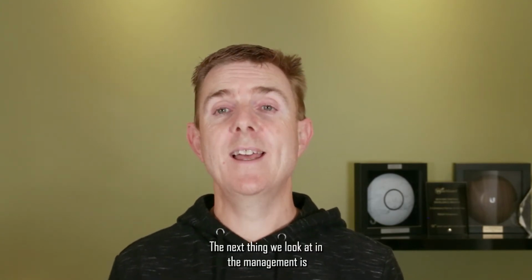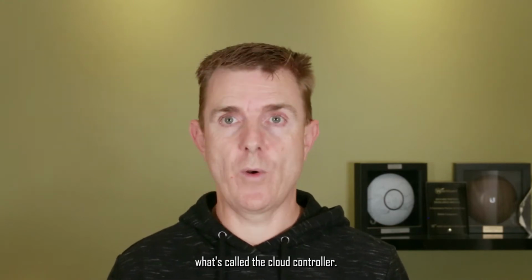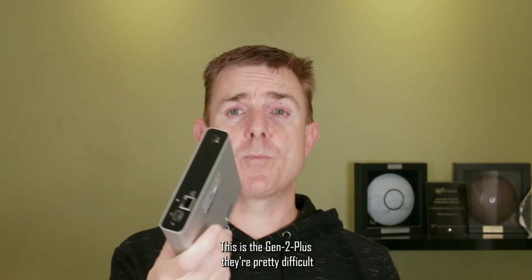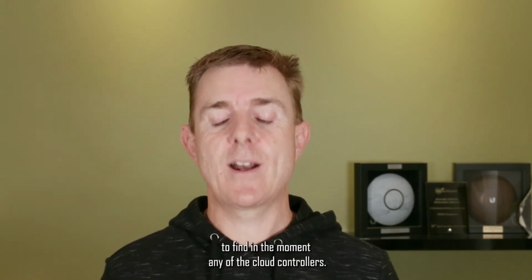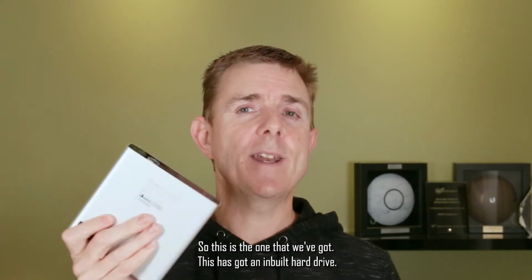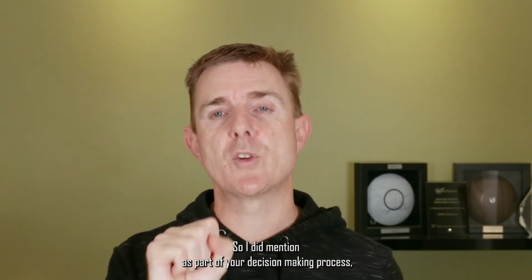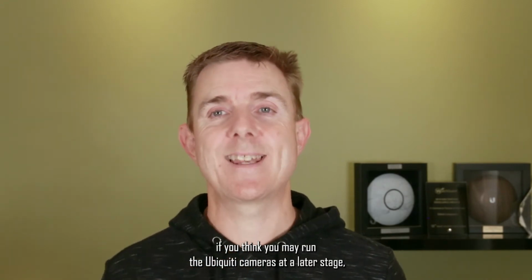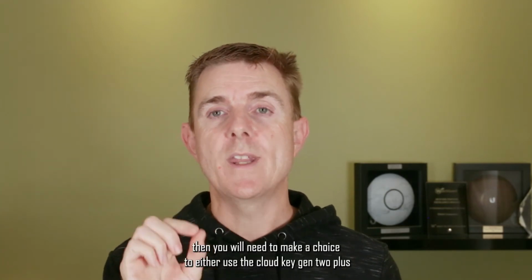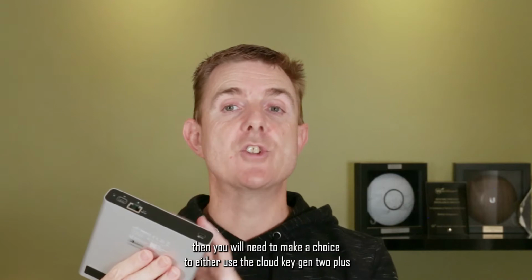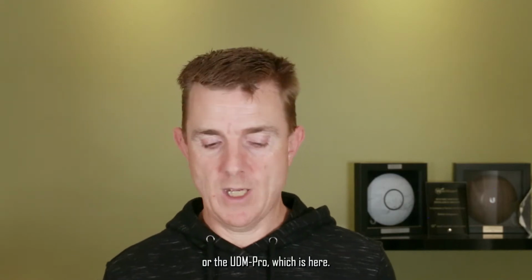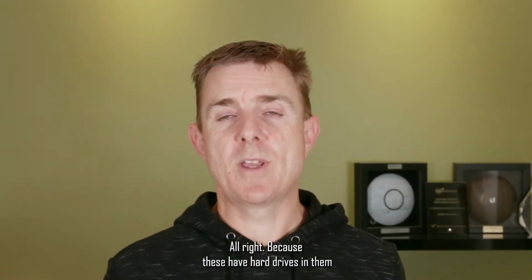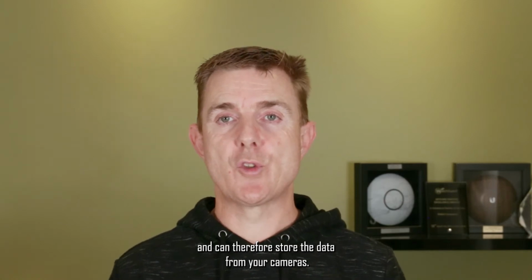The next thing we look at in the management is what's called the Cloud Controller. So I've got one here. This is the Cloud Key. This is the Gen 2 Plus. They're pretty difficult to find at the moment, any of the cloud controllers, so this is the one that we've got. This has got an inbuilt hard drive, so I did mention as part of your decision-making process, if you think you may run the Ubiquiti cameras at a later stage, then you will need to make a choice to either use the Cloud Key Gen 2 Plus or the UDM Pro, which is here, so I'll show you that in a little bit, because these have hard drives in them and can therefore store the data from your cameras.